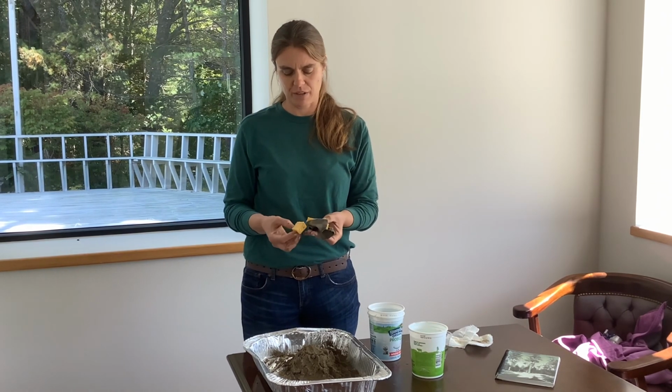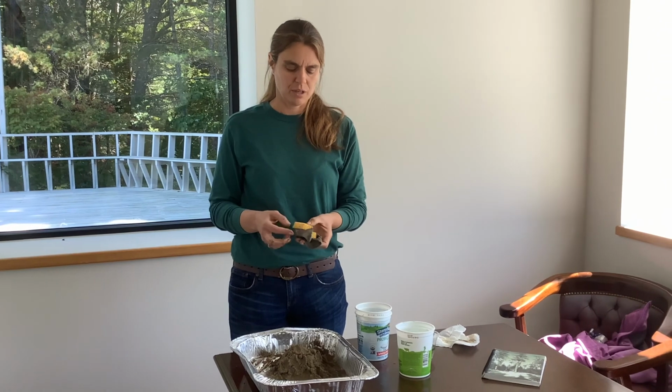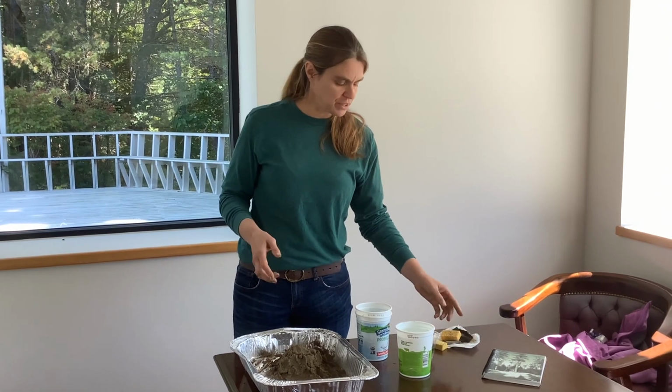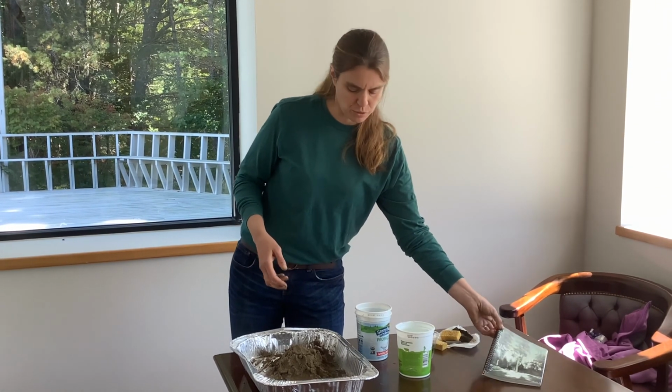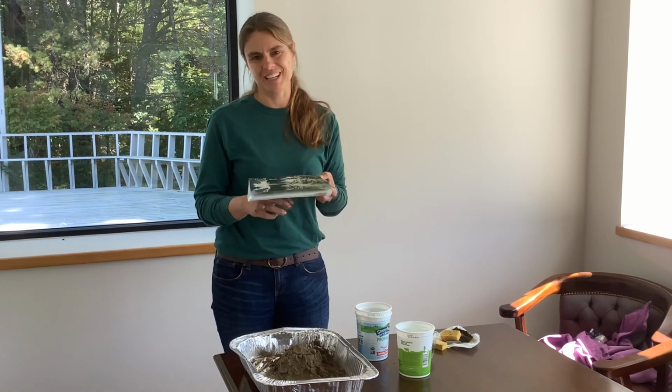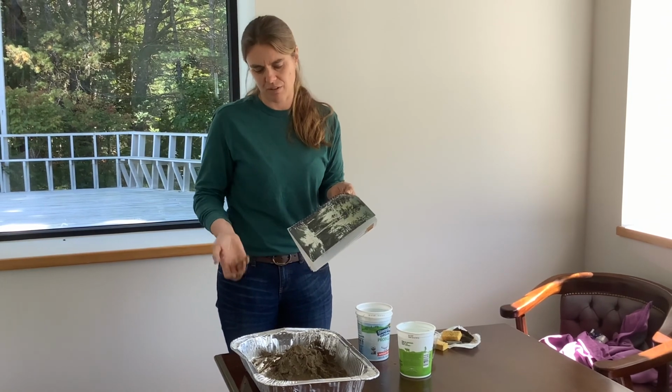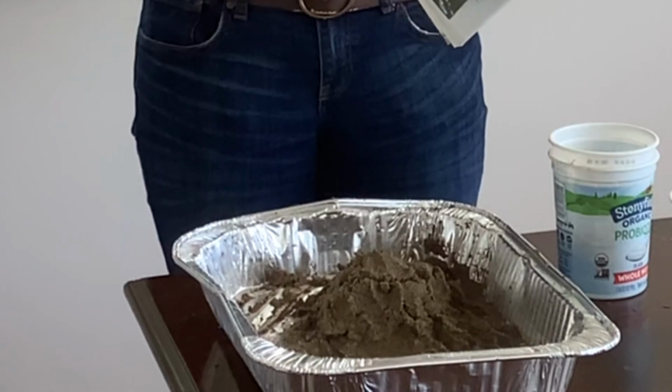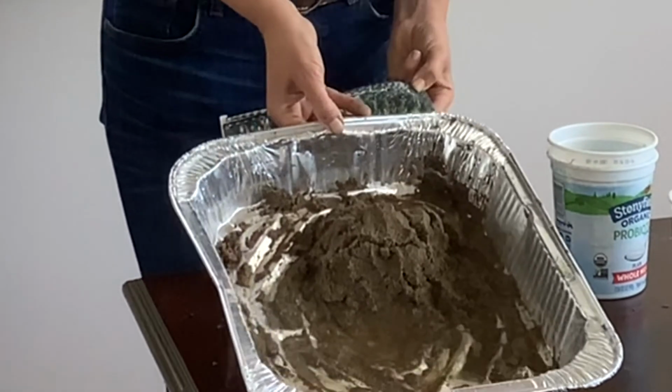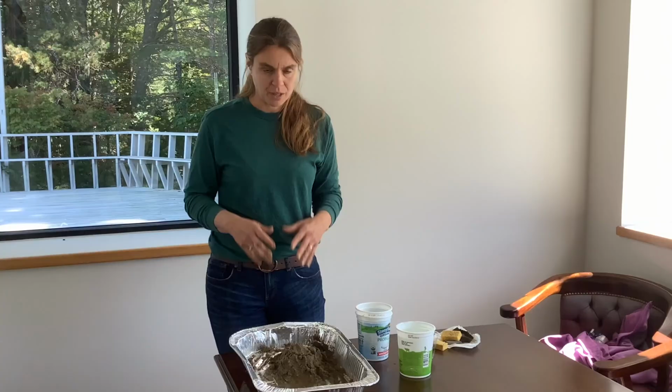So in this case, we have a couple of pieces of sponge and a piece of cloth. The other thing you'll probably want is some way to prop your tray up, so any old book will do, or a brick or anything you have around. So prop up that tray and it'll just keep things a little drier, a little less sloppy.